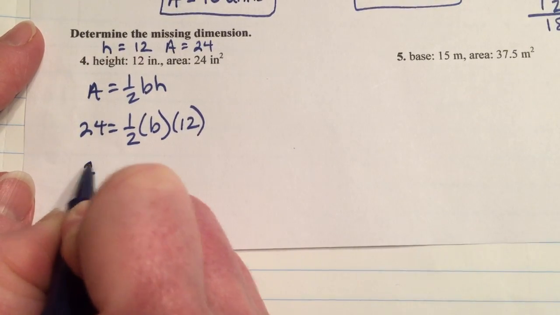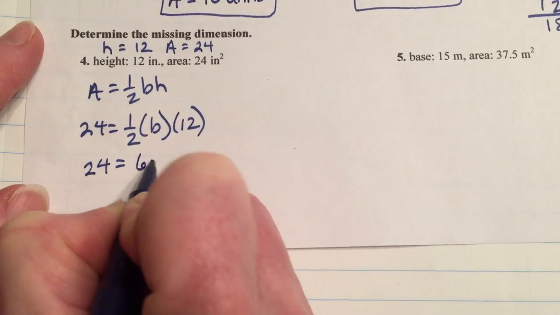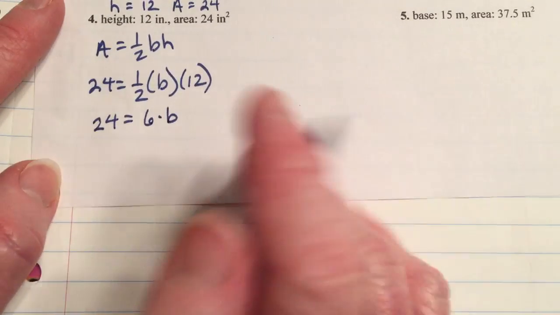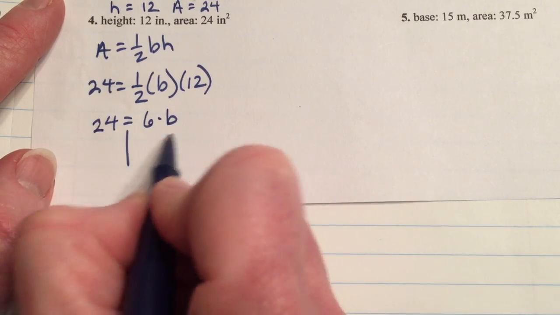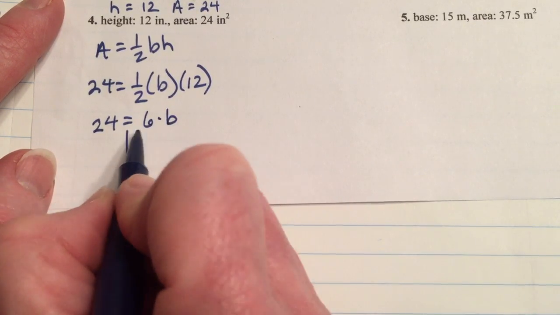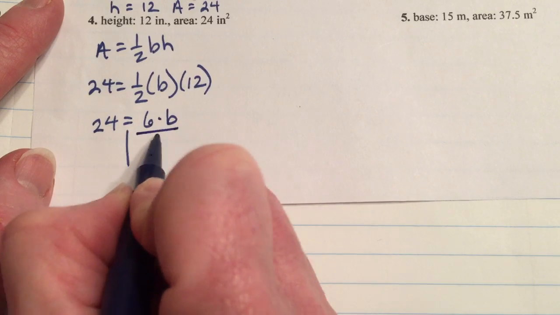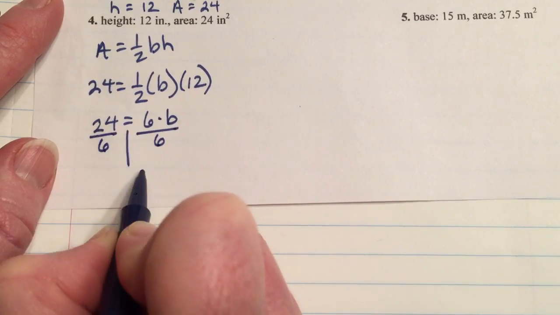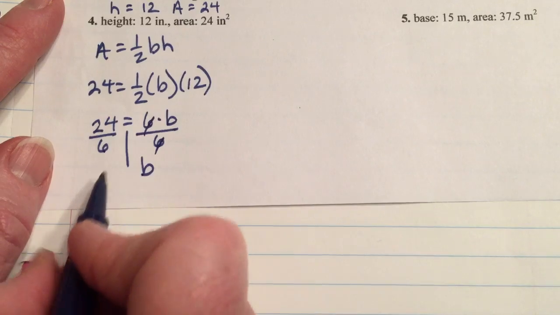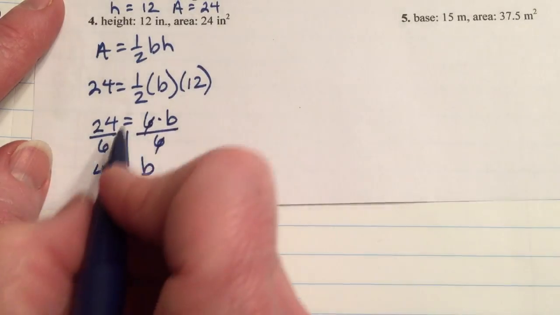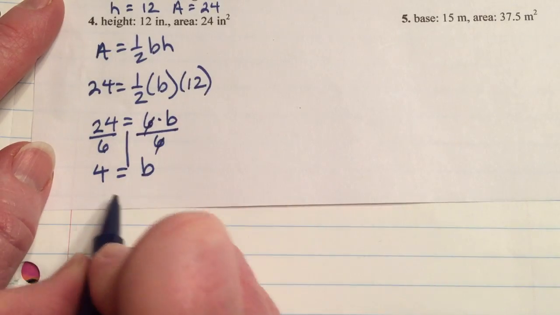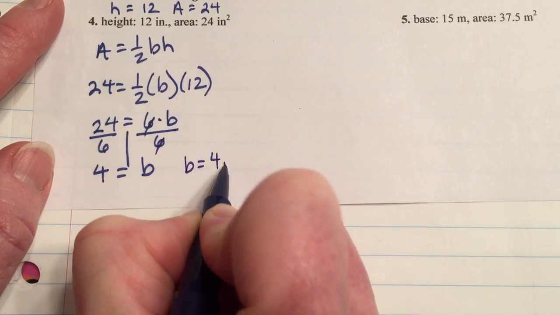So I'm going to rewrite this as 24 equals 6 times B. And then this is an equation. Isolate your variable. That would be right here. So how am I going to do that? I'm going to do the opposite of multiplying by 6. I'm going to divide by 6. So B is going to equal 24 divided by 6, which is 4. All right, and then I want to go back and make sure I have units here. So the base is equal to 4 inches.